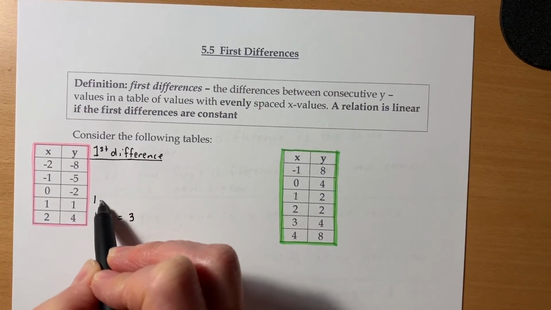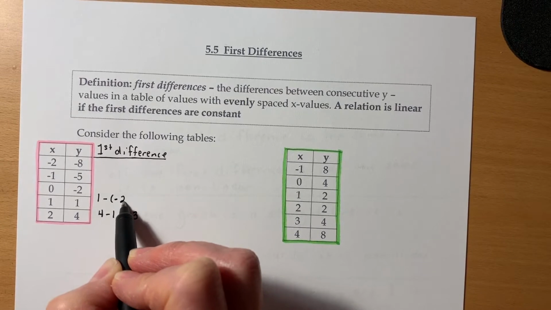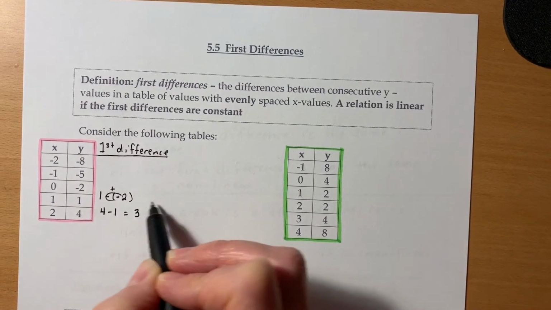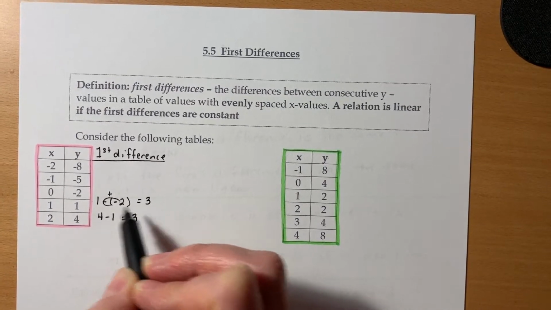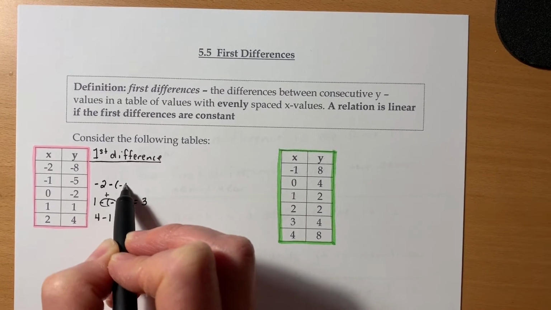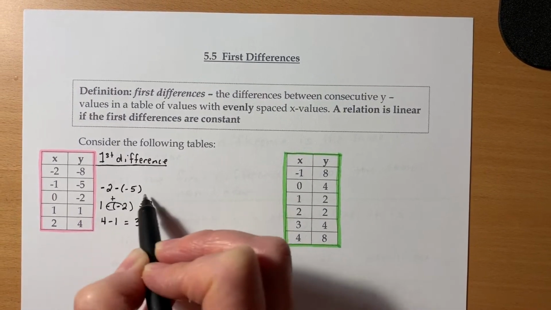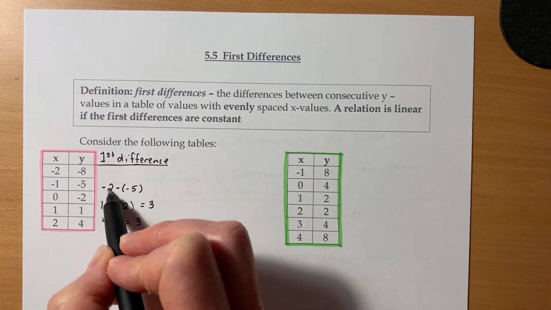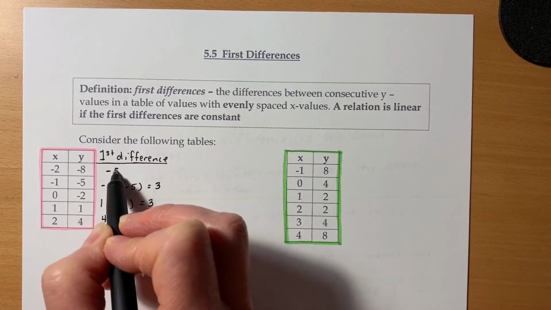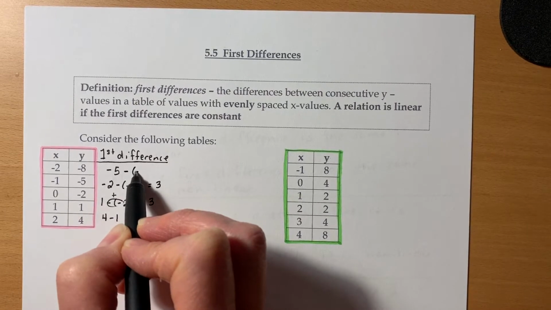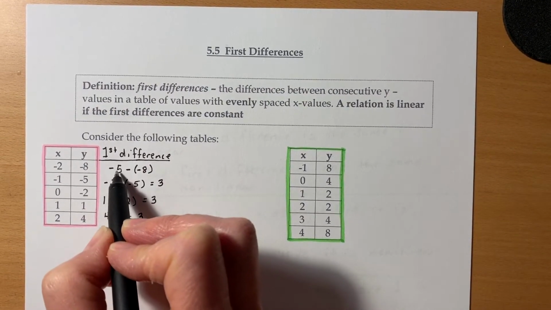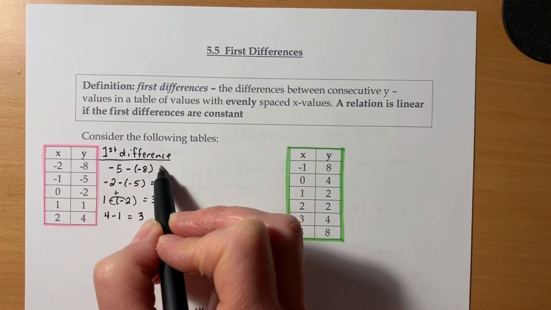And then I'm going to do 1, and I'm going to subtract negative 2. Be careful when you subtract negatives, because that's the same as adding, and that also equals 3. Negative 2, I'm going to subtract negative 5. Once again, you subtract a negative, which is the same as adding. So negative 2 plus 5 is 3. And then negative 5, and I'm subtracting again a negative, so it's like adding: negative 5 plus 8 is 3.